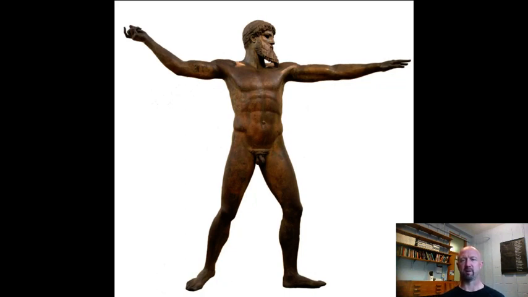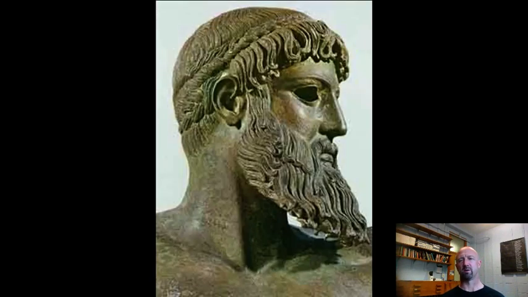Again, cire perdu or lost wax casting, probably of Zeus or Poseidon from around the same time period as the Doryphoros, again based upon perfect proportions. This sculpture was probably originally holding in his hand a spear or a trident that he was getting ready to throw.